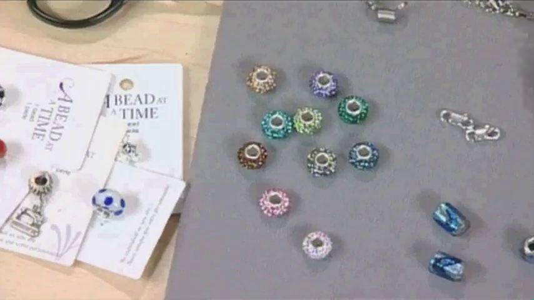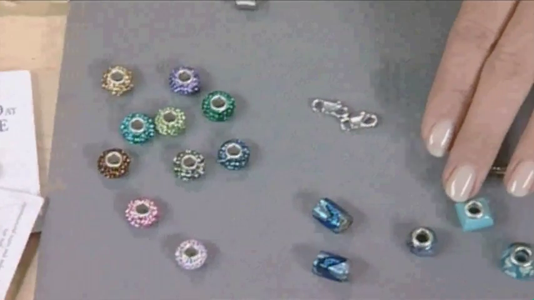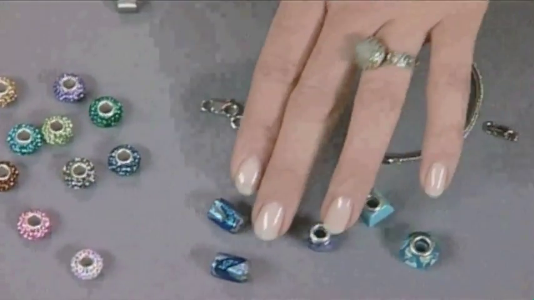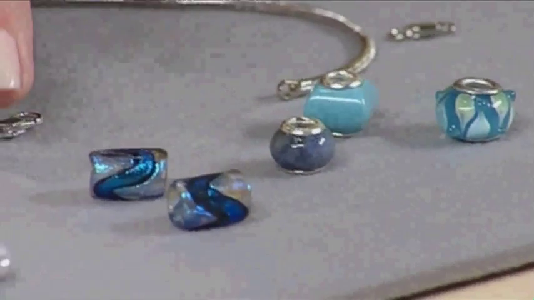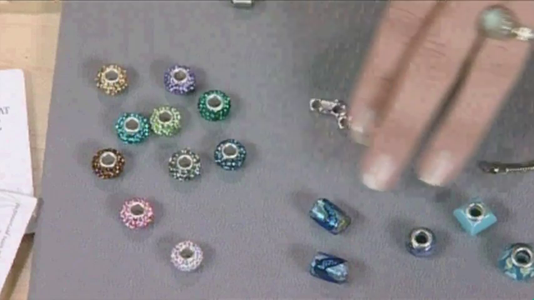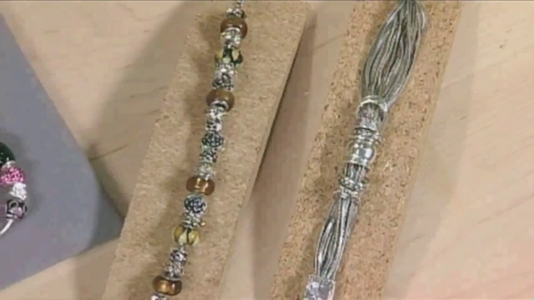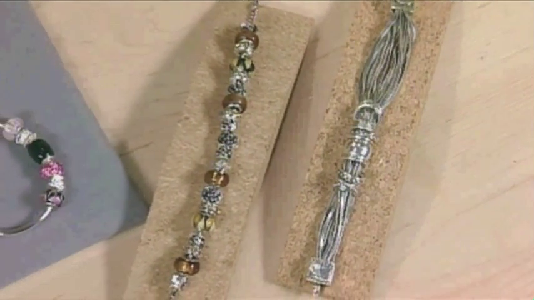So there are lots of different large hole beads on the market. And there are some lampwork beads. This is a gemstone. These are some dichroic beads. And these are some crystallized beads. So all of these have the larger hole, so that makes it possible to use them with interchangeable beaded jewelry designs. You can also incorporate metal beads that have different symbols on them.